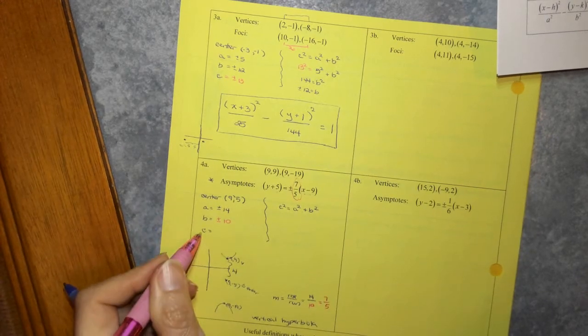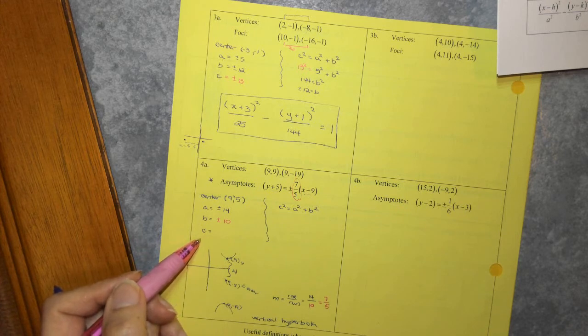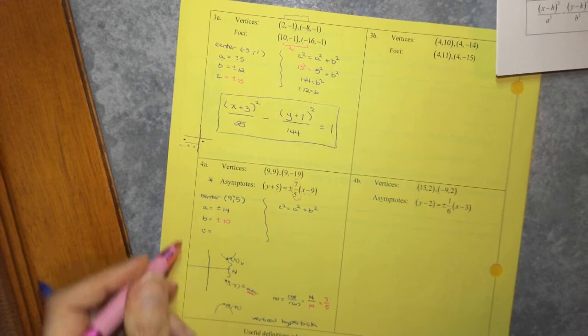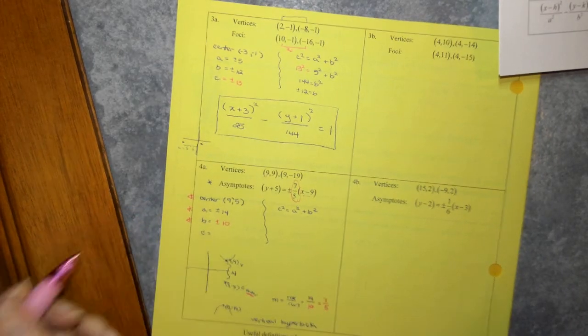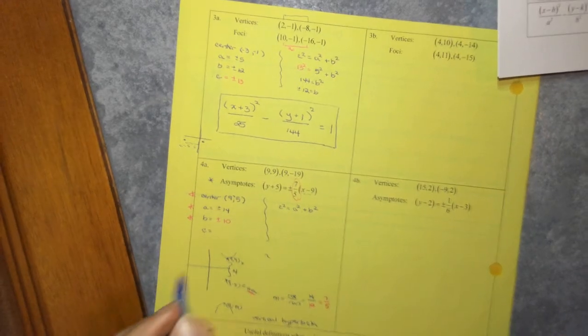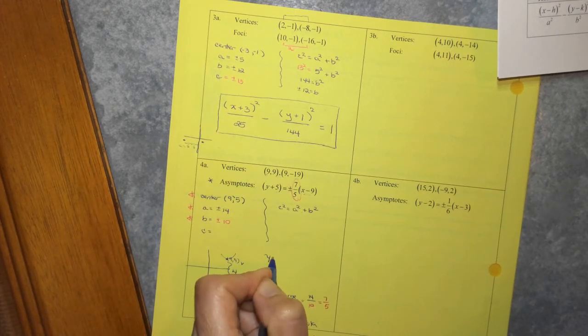Now, although I wrote all this stuff down about C, the question is, do I need it? And I would argue you don't. You know your center, right? We've identified that. We know our A, we know our B, and that's all we need. So we can come together. Keep in mind it's vertical. If it's vertical, you have to make sure that you start with the Y.